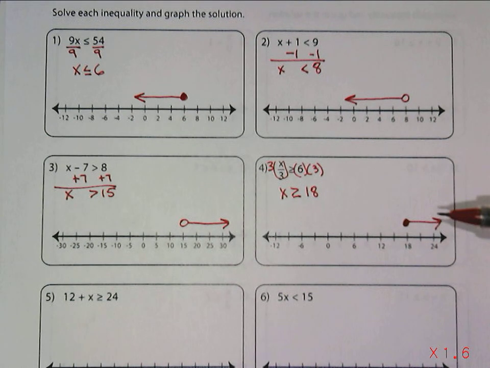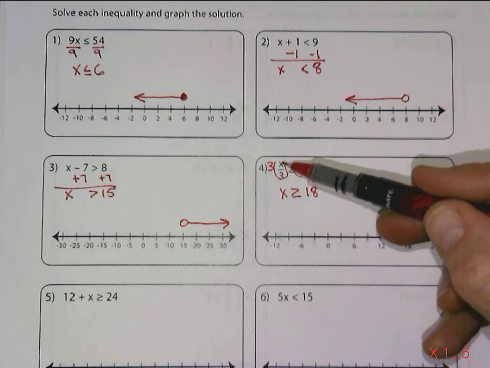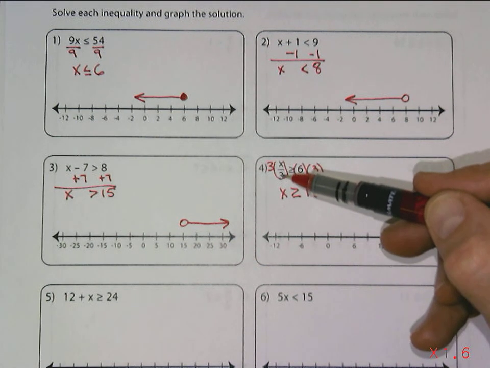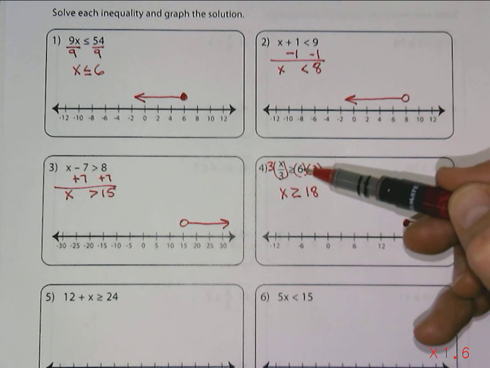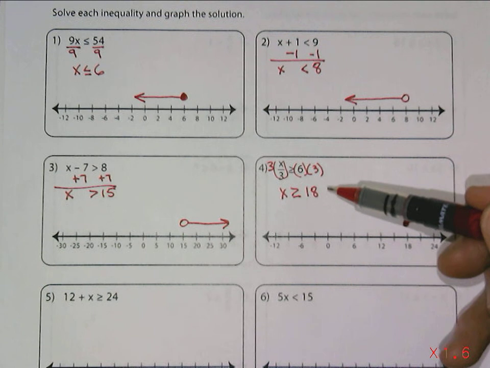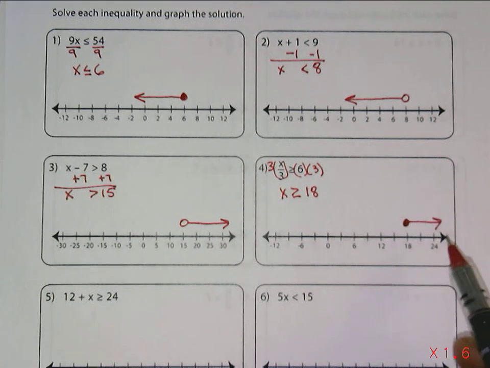And you could think, even for a minute, if I took the number 21, which would be a solution to this, 21 divided by 3 is 7, which is greater than 6. So it's numbers larger than 18 that make this true.